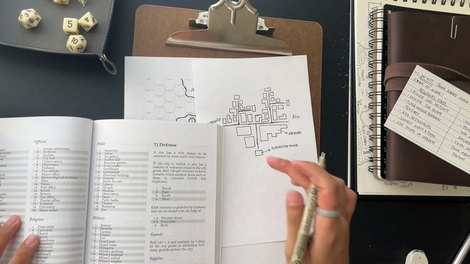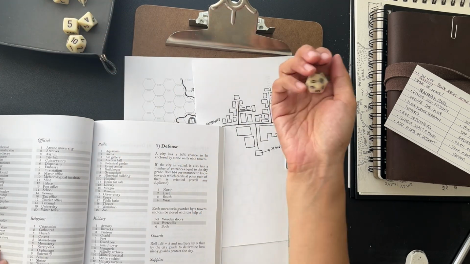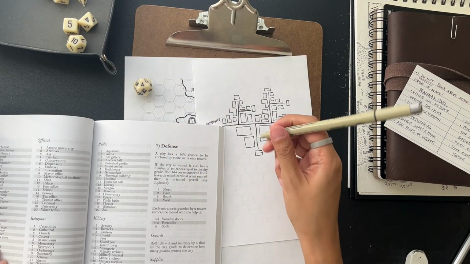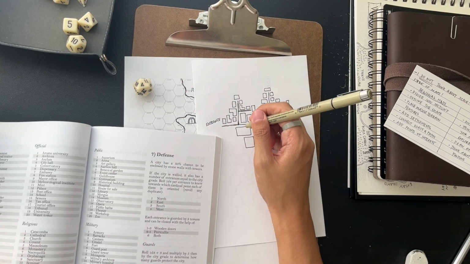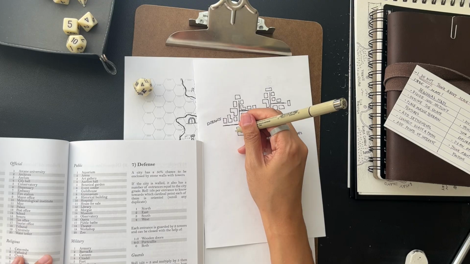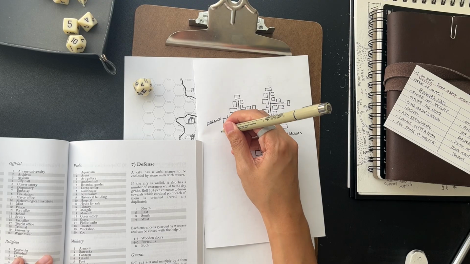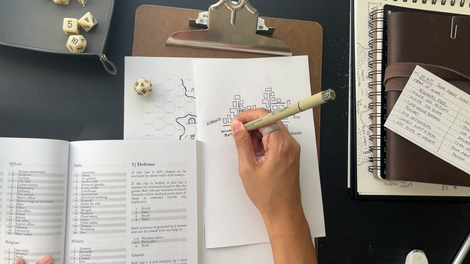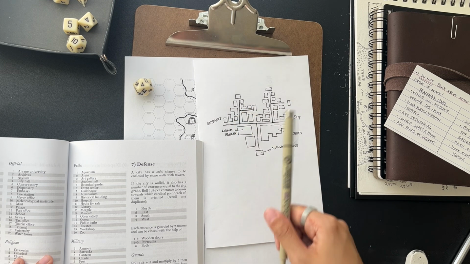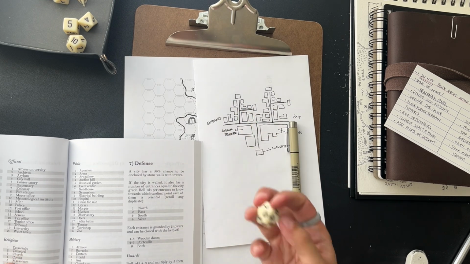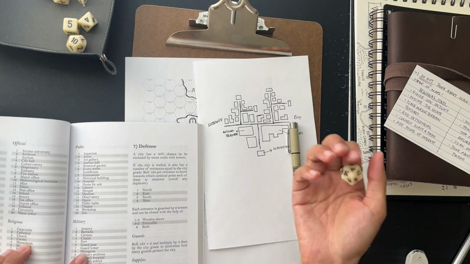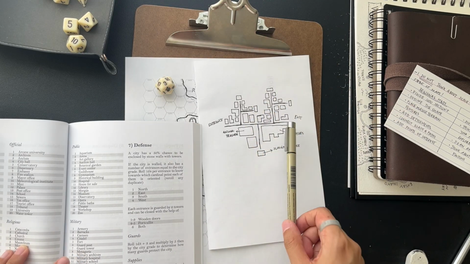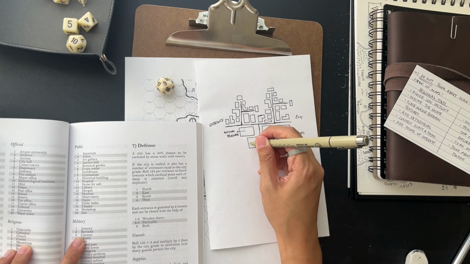All right, and then these two. So let's see, maybe it's another business. We got 4, animal trainer. Okay, so we can have that here. Okay, and then this one, I'm thinking maybe military. Maybe military next to the archives or something, I don't know. Canteen.